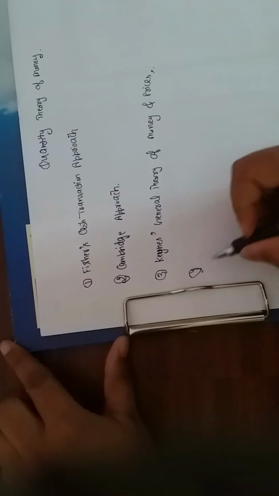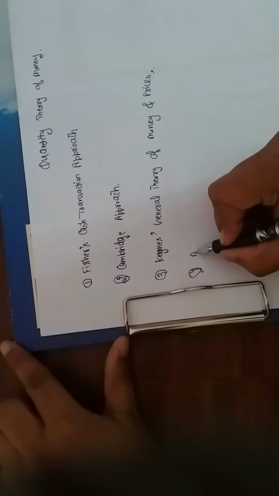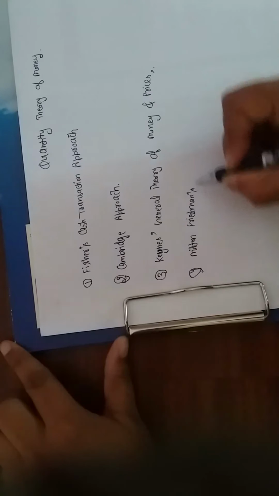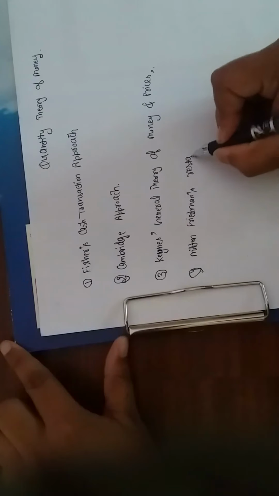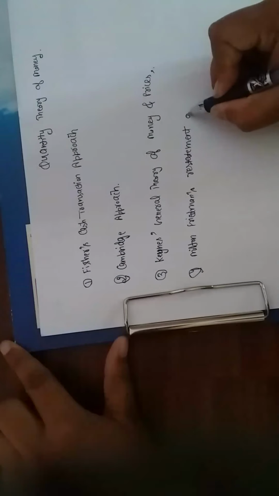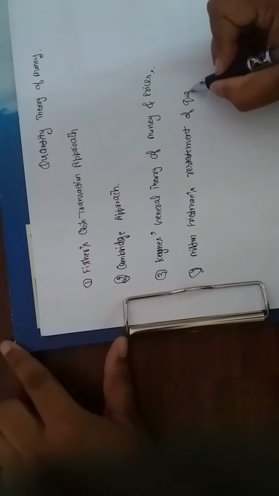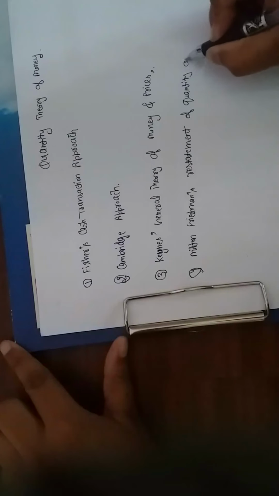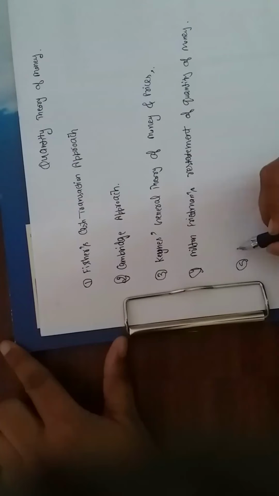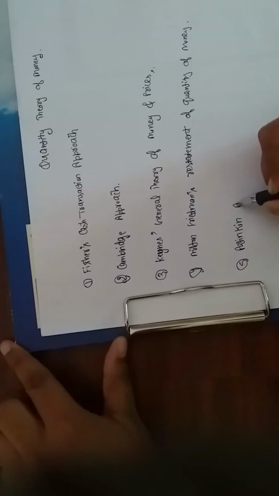And fourth one is Milton Friedman restatement of quantity of money. Fifth one is Patinkin approach.